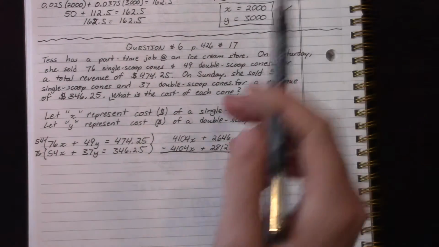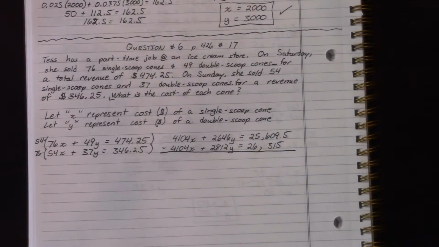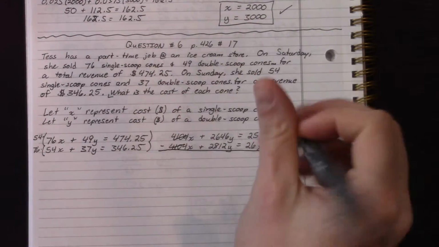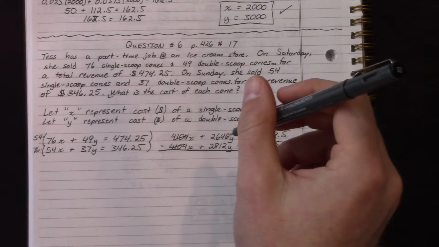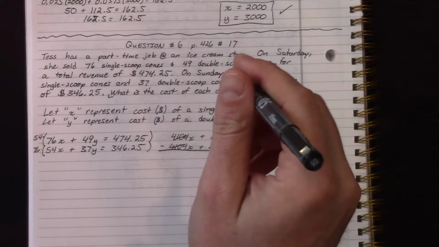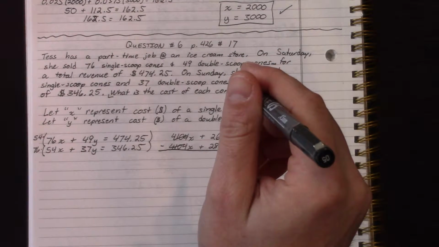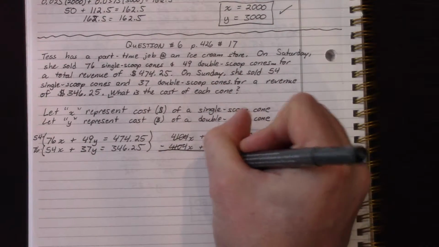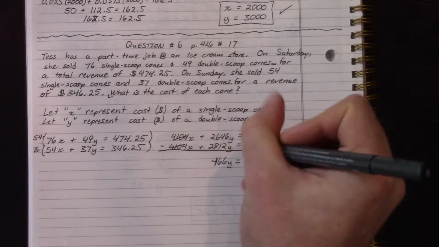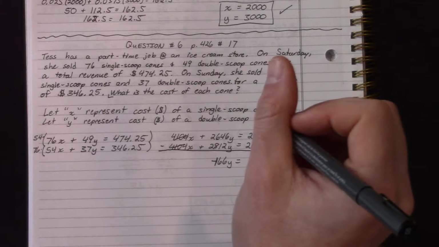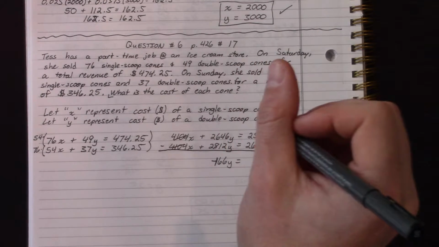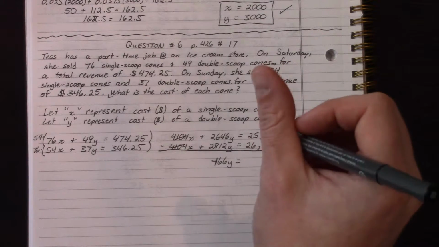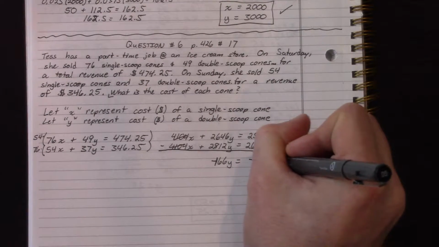Elimination time. Positive 4,104 minus positive 4,104 will cancel out, giving me a zero pair, so I won't have an x term anymore. 2,646 minus 2,812 is negative 166y. This is also going to be negative: 25,609.5 minus 26,315 is negative 705.5.